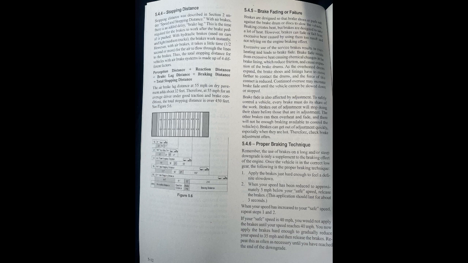5.4.4 Stopping distance. Stopping distance was described in Section 2 under Speed and Stopping distance. With air brakes, there is an added delay, brake lag. This is the time required for the brakes to work after the brake pedal is pushed. With hydraulic brakes, used on cars and light-medium trucks, the brakes work instantly. However, with air brakes, it takes a little time, 1/2 second or more, for the air to flow through the lines to the brakes. Thus, the total stopping distance for vehicles with air brake systems is made up of 4 different factors.